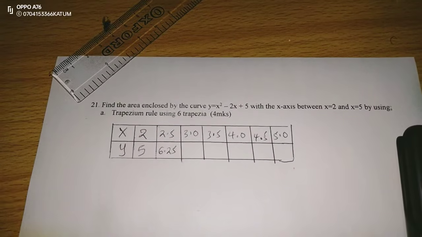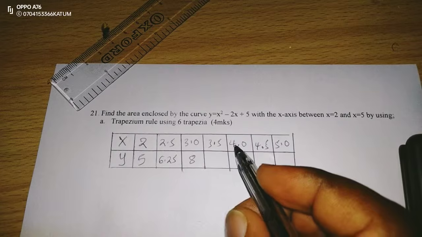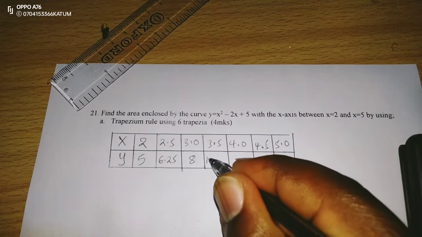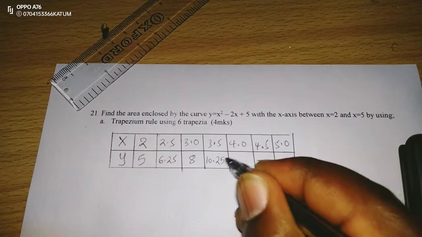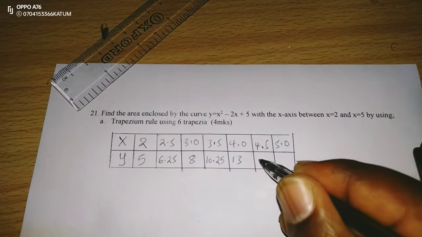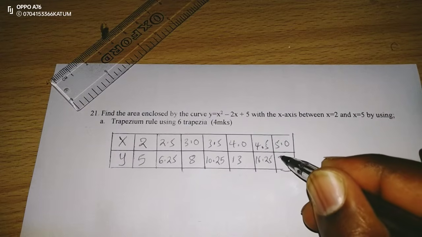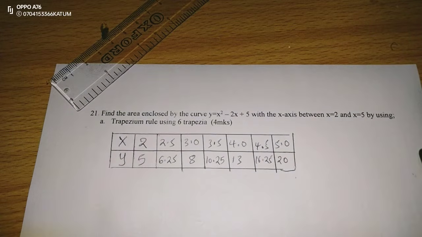Then I should continue. The next one will give us 8. The other one 10.25. The next one 13. The next one 16.25. Then the last one is going to be a height of 20.